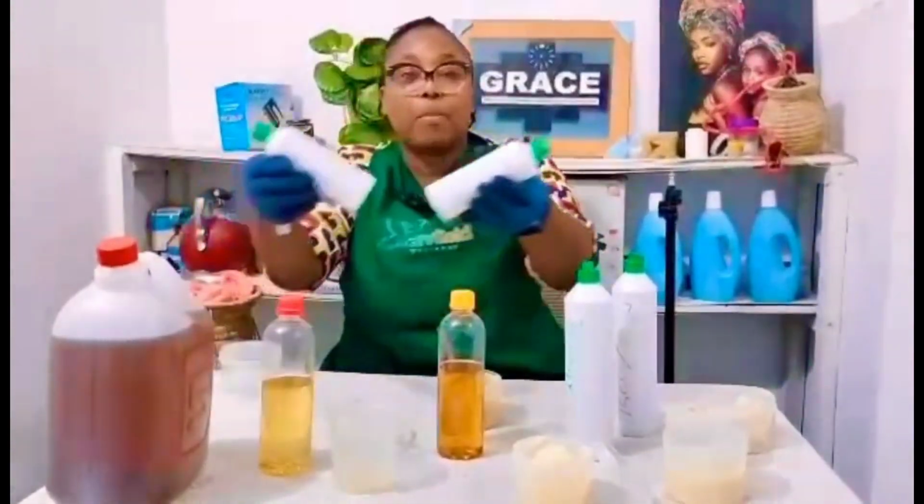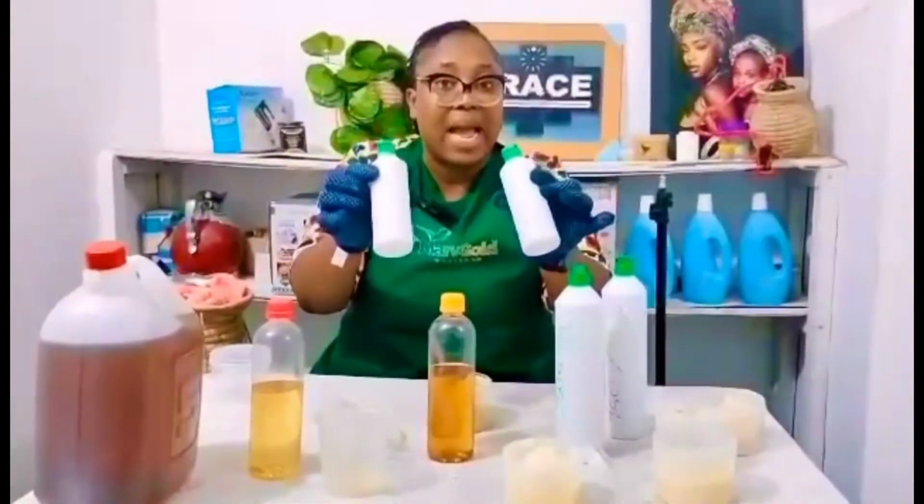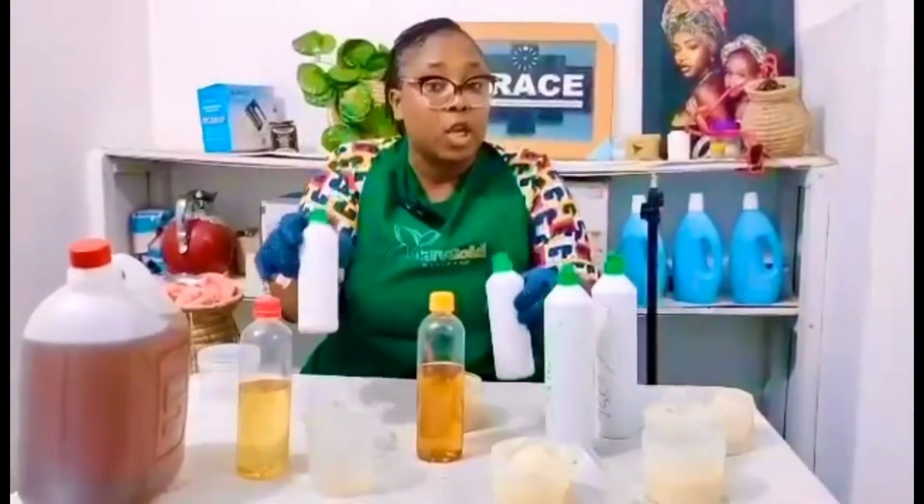Now, here are samples of what I used to take my caustic soda and my soda ash solution to the market to do my testing.